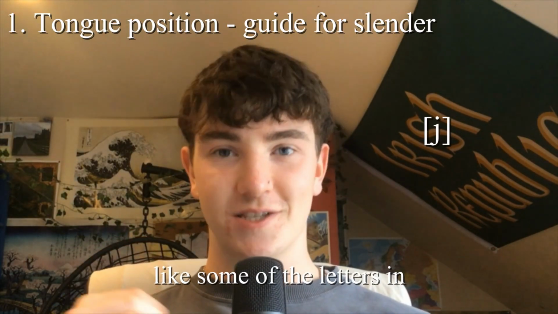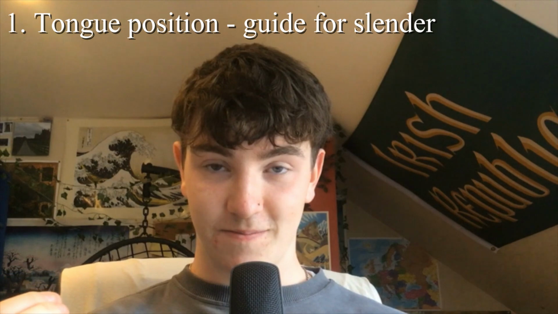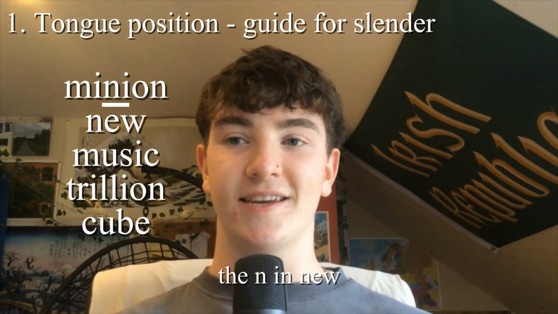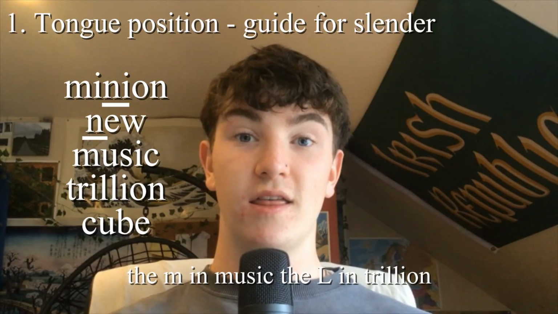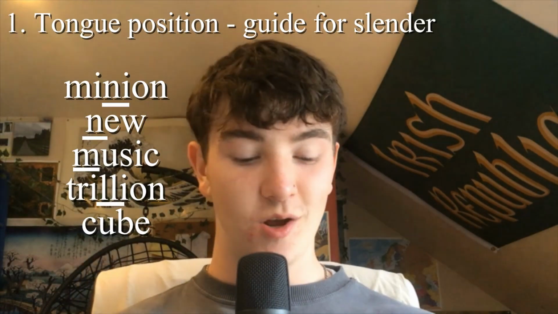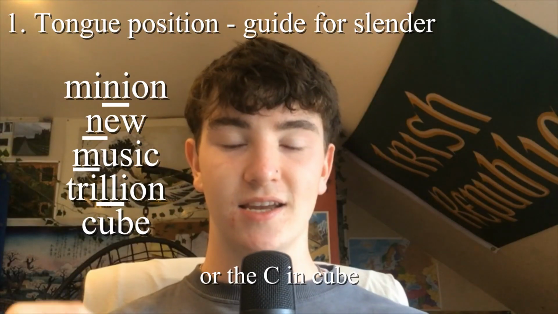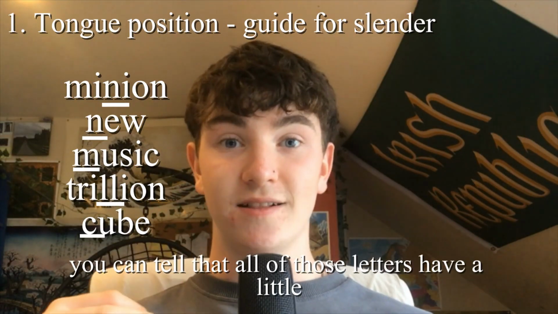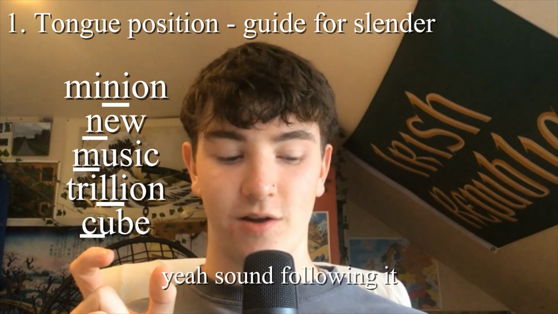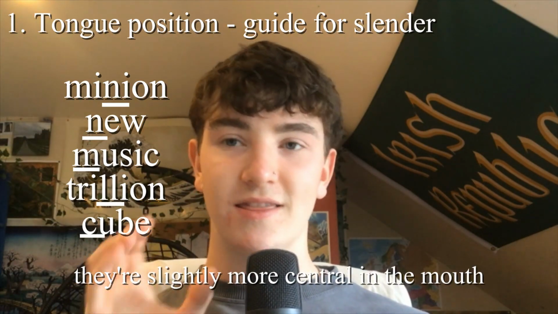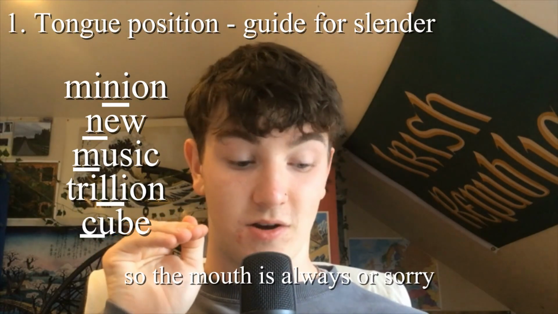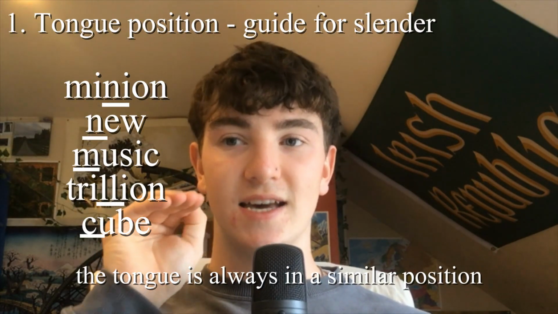Like some of the letters in these English words, the N in minion, the N in new, the M in music, the L in trillion, or the C in cube. You can tell that all of those letters have a little y sound following it. When you pronounce those, they're slightly more central in the mouth, so the tongue is always in a similar position.